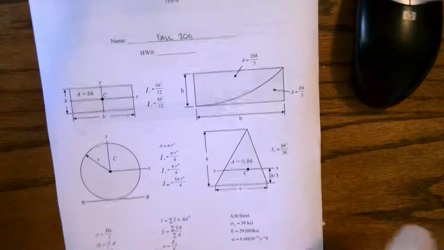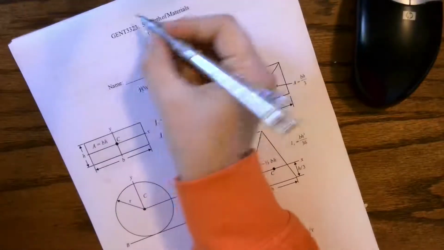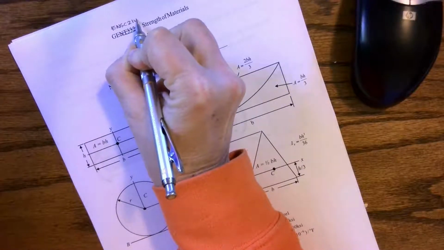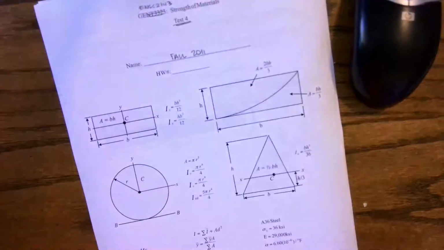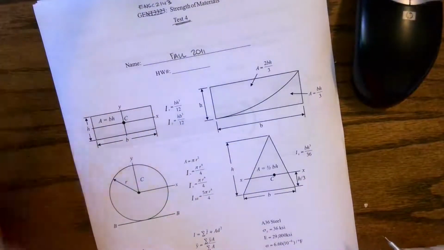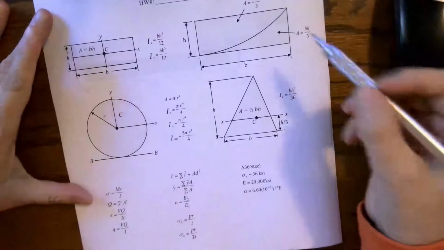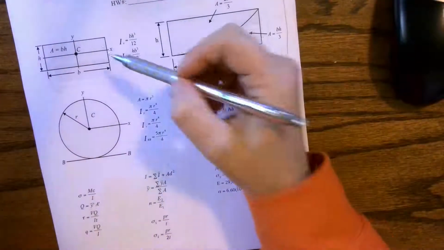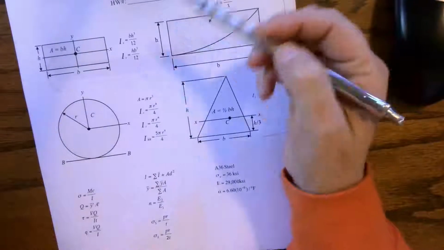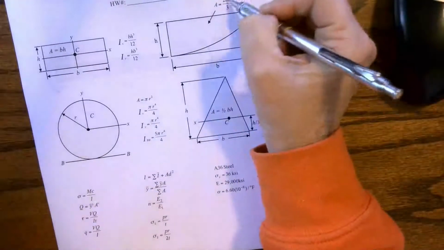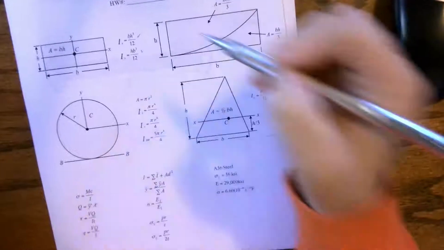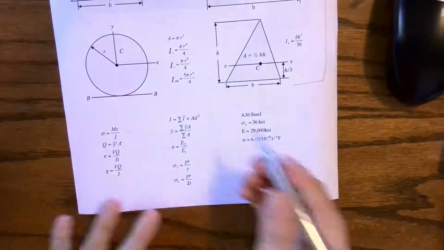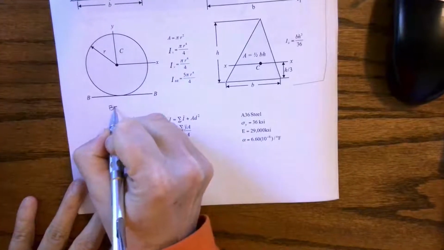So this is, don't look at this, it's engineering science 143. This is exam number 4 from fall of 2011. Like always, you're going to get your geometry, which includes both where the centroids are, areas, and moments of inertia. This exam is beams for the most part.